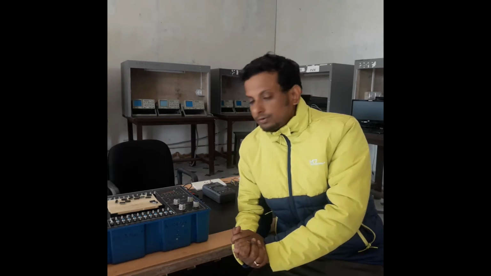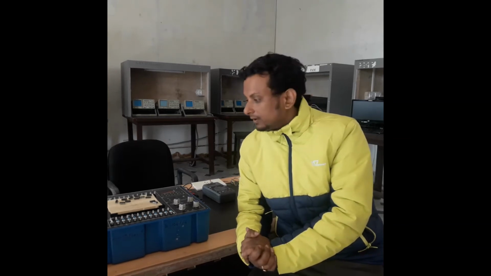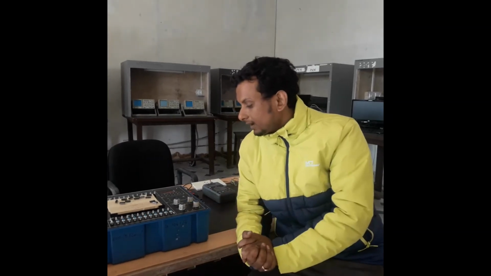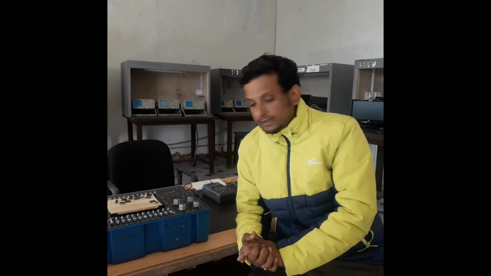You need to know how the IC tester is operated. Then you need to know about the board where you can perform the whole experiment. You need to know all the details about the ICs. Say suppose in case of a logic gate IC we have 14 pins.